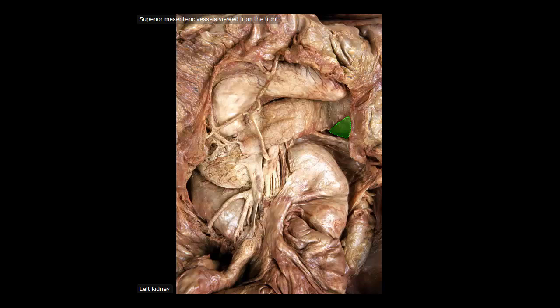Here's a little edge of the left kidney. You can see a little bit of the middle colic artery traveling right down here. And it's a branch off of the superior mesenteric artery. Here's the body of the pancreas, as you can see, anterior to the superior mesenteric artery. There is the head and the neck of the pancreas, and the little uncinate process as well.